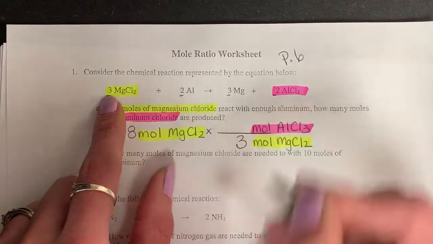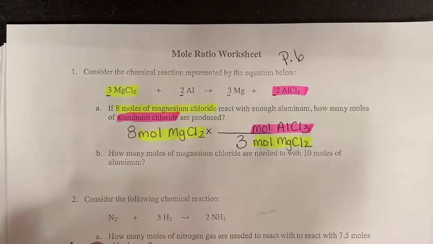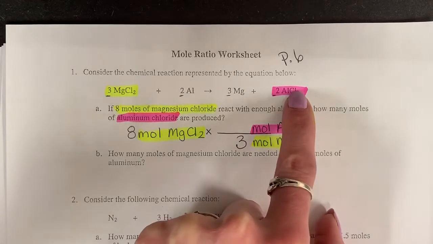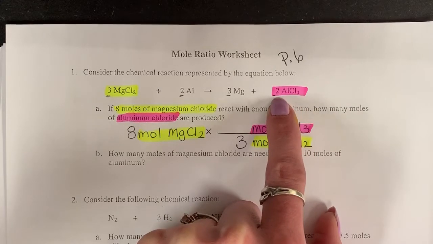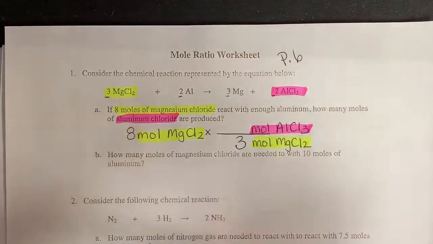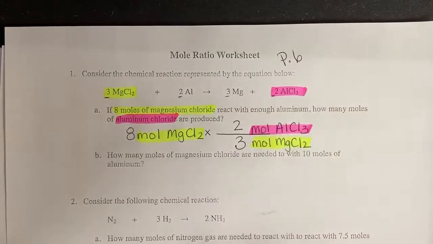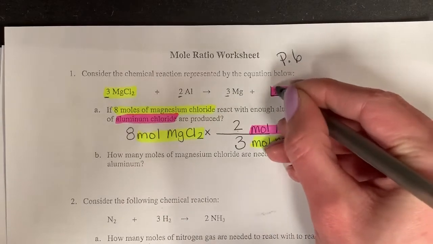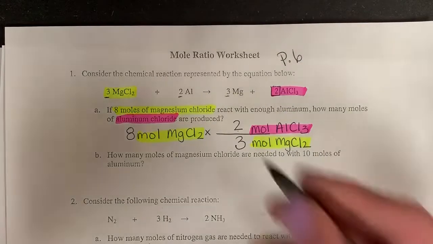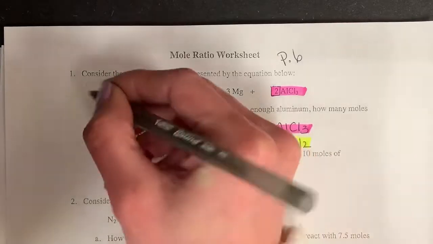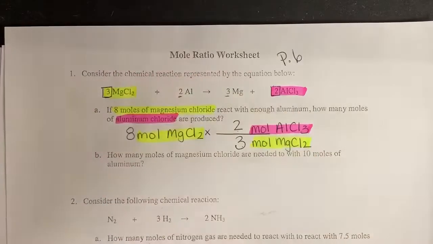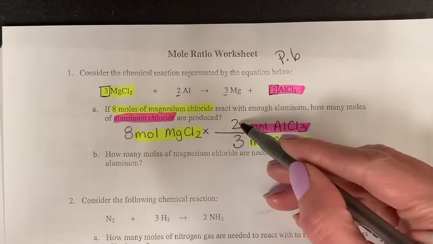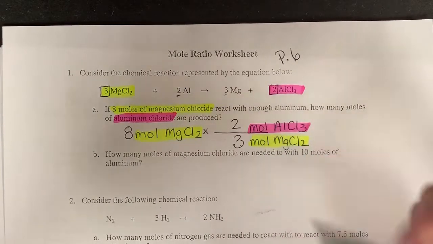So I'm going to put a 3 right there. I find aluminum chloride in the equation. It had a 2 in the balanced chemical equation, so I'm going to put a 2 right here. So this number came from the coefficient in front of AlCl3. This 3 came from the coefficient in front of MgCl2. This ratio is called my mole ratio.